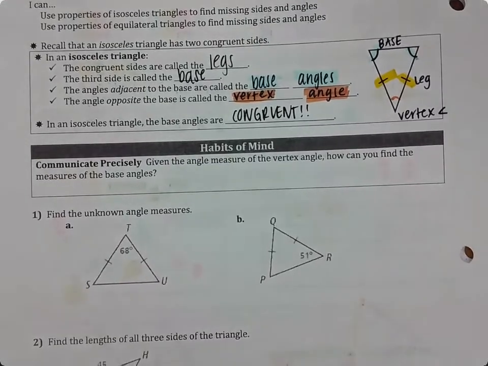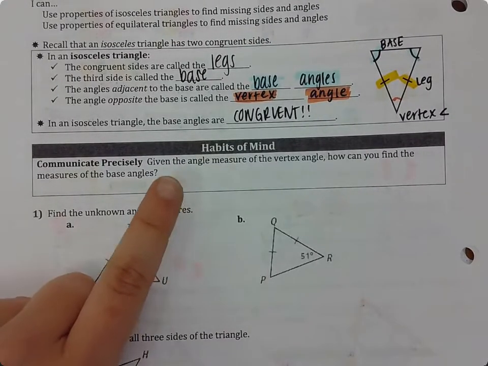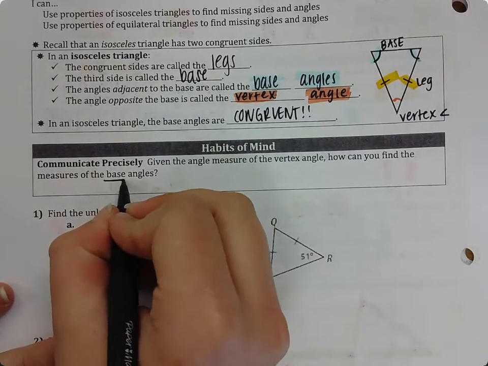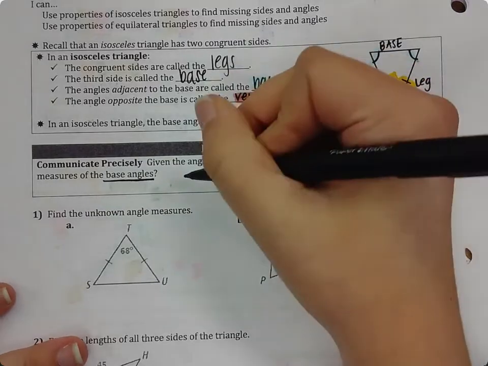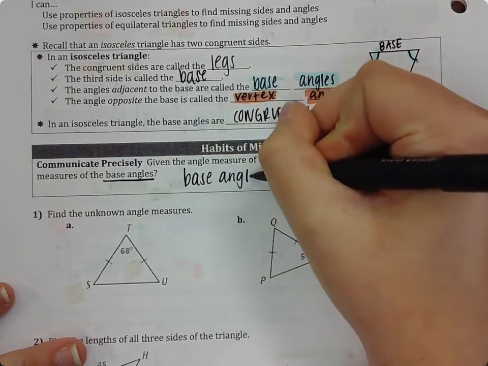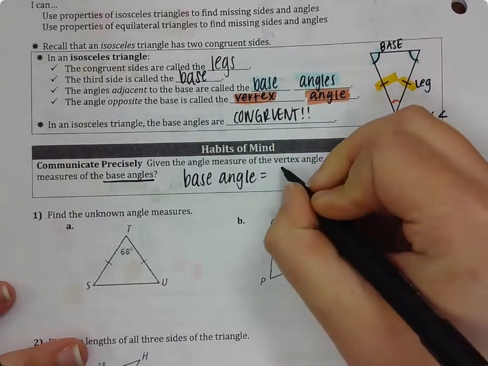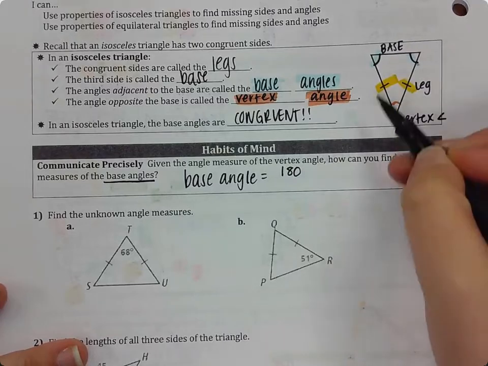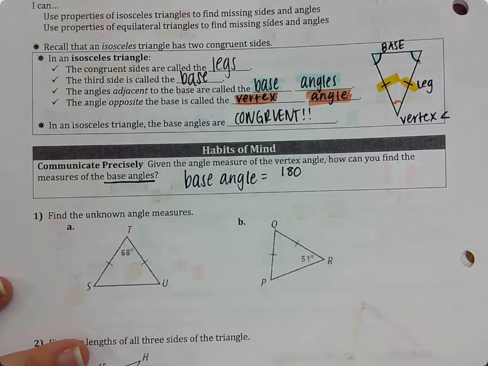So we're going to use this information to help us solve for sides and angles in our triangles. And before we get into doing that, we're going to have one equation that's going to be helpful for us, and it's going to be used to help us find those missing base angles. So I'm going to say our base angle is equal to, we're going to start off with 180. We know that 180 is the total angle measure in a triangle.